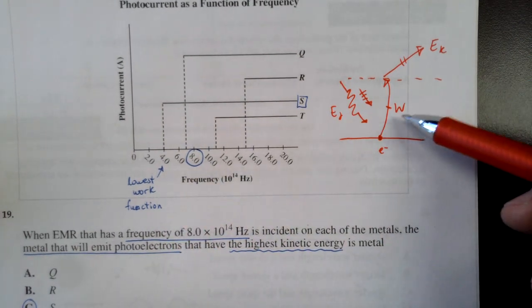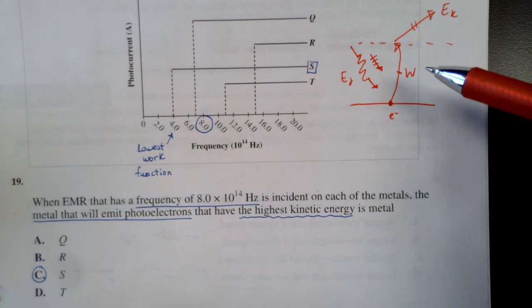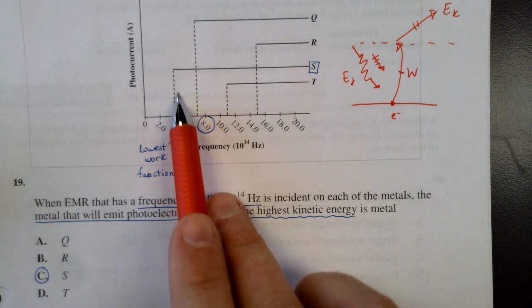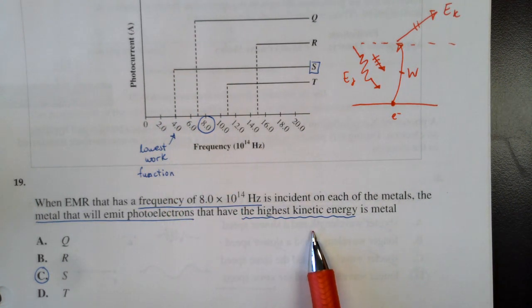What that means is all the energy is left over for the kinetic energy. So what that means for us is that S has the lowest work function and therefore will have the highest kinetic energy.